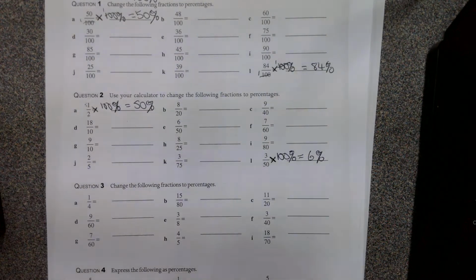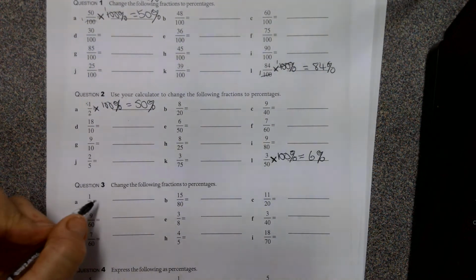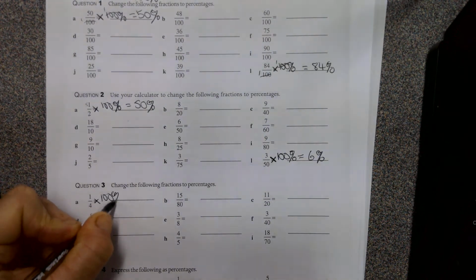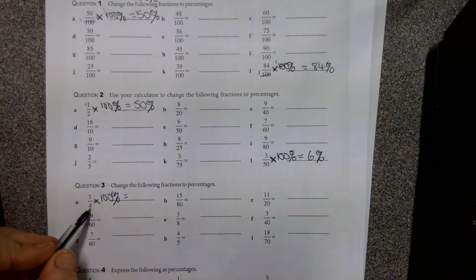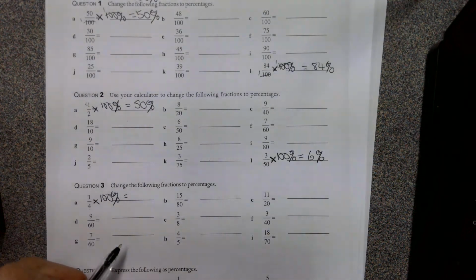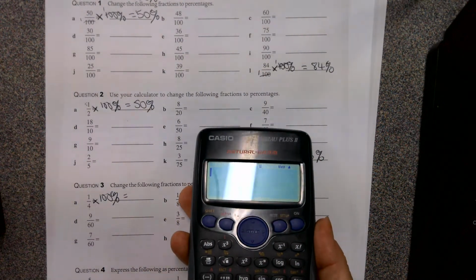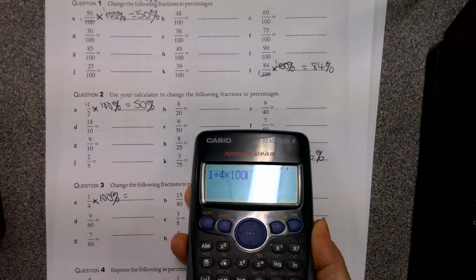Question 3. Change the following fractions to percentages. Once again, to change a fraction or a decimal to a percent, you multiply by 100%. And on your calculator, you're quite welcome to say 1 divided by 4 multiplied by 100 to get your answer. Just showing you again. 1 divided by 4 multiplied by 100 equals, and we get 25%.